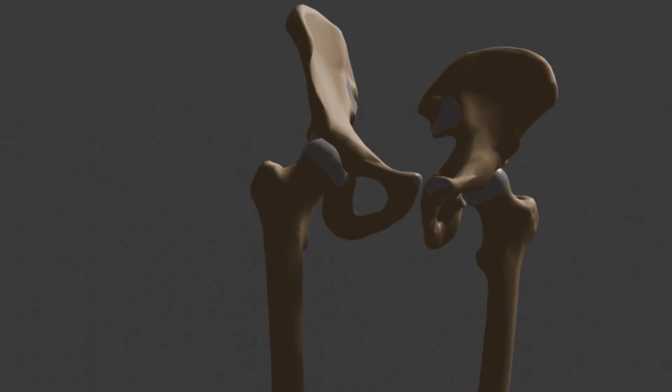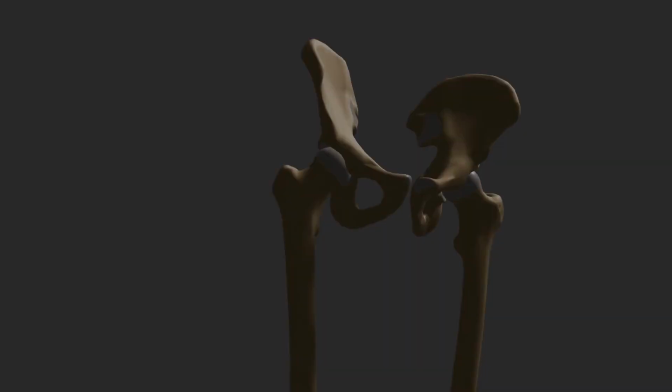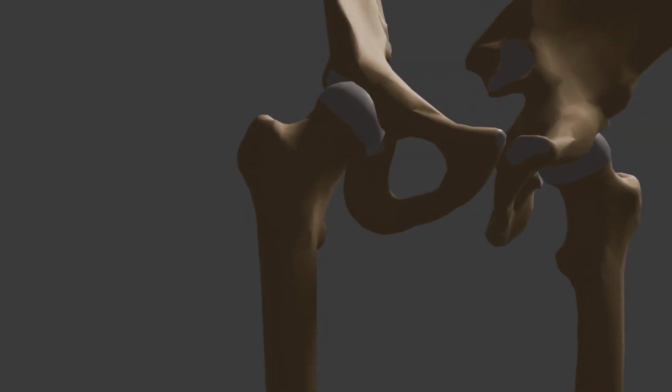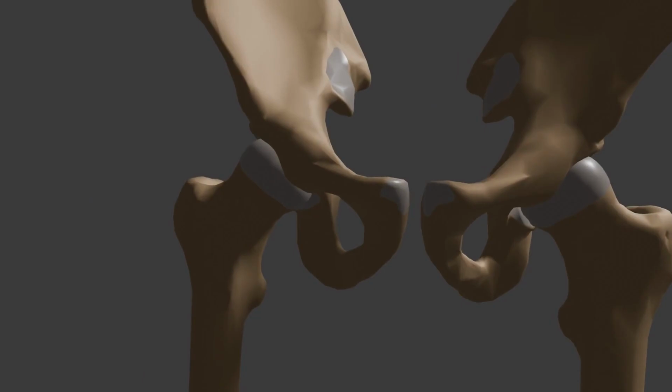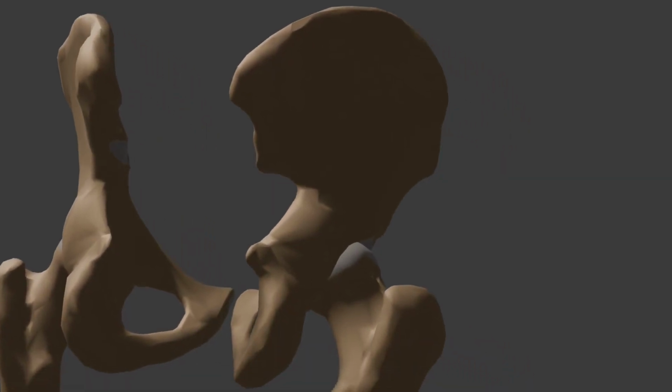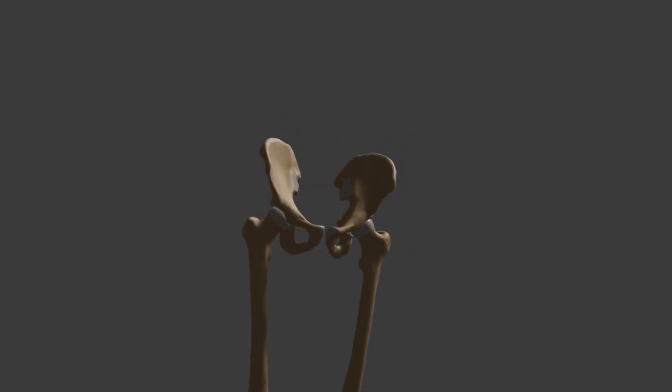Today, we're diving into the bones of the hip. First off, let's understand what a hip is and how we as physiotherapists will encounter it. Whether we see it through x-rays, MRIs, or in-person assessments, the hip plays a crucial role in movement and function.